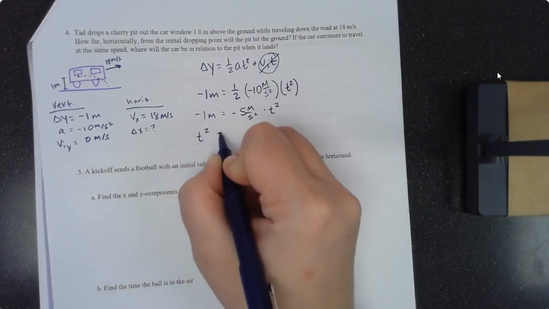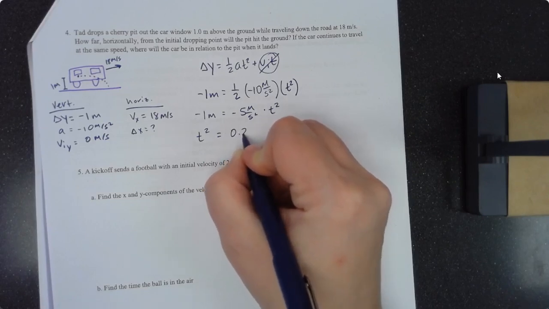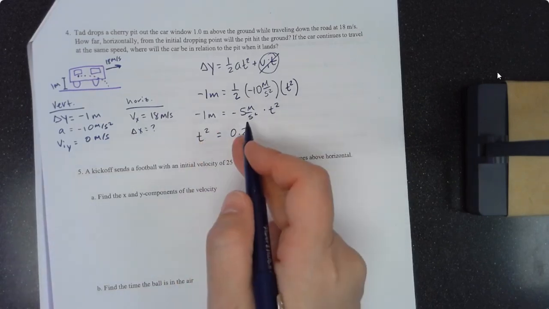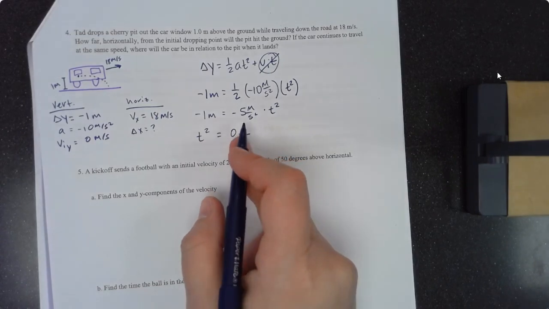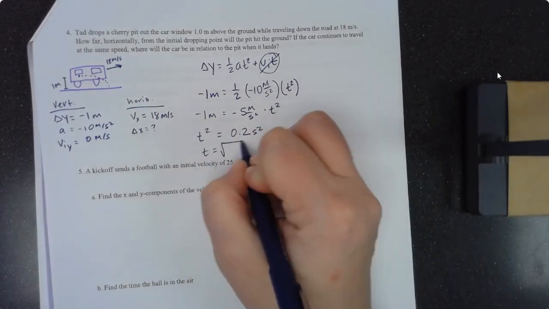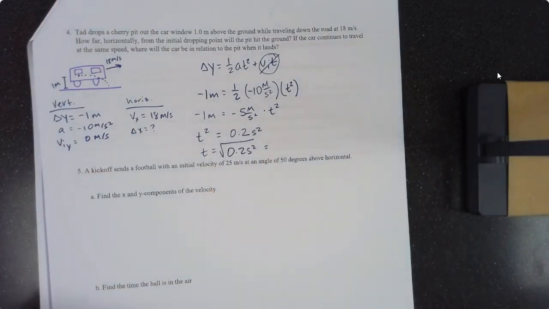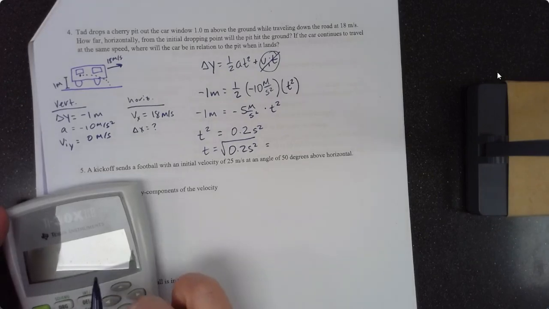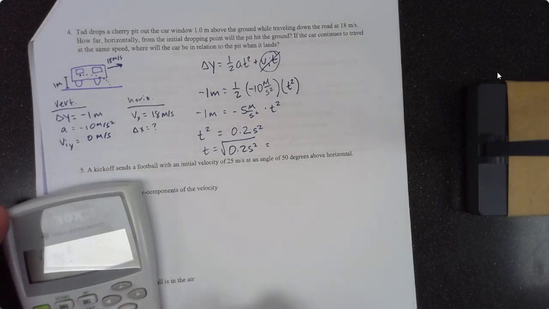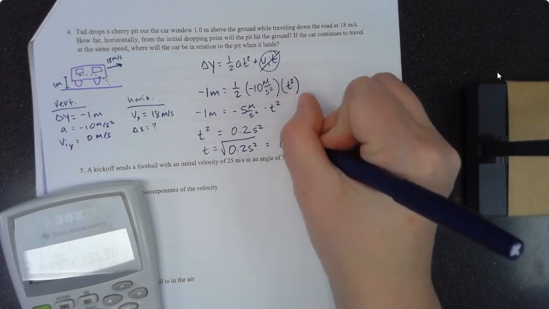So time squared equals 0.2, because it's going to be 1 divided by 5, so 1/5. 1/5 is 0.2 seconds squared. Time is going to be the square root of that. So I got 0.45 seconds.